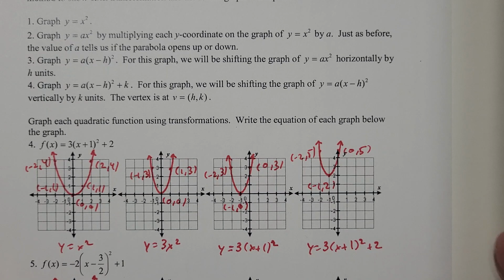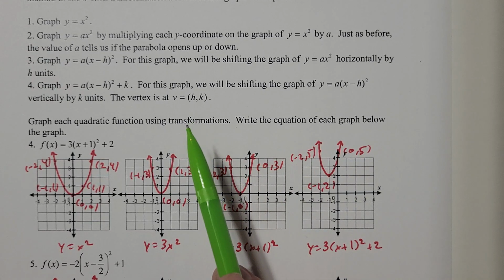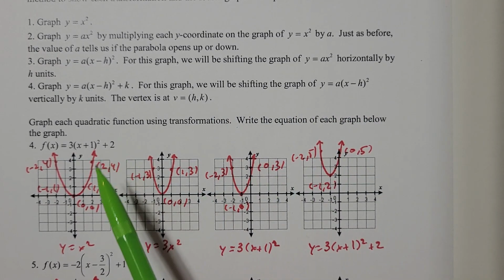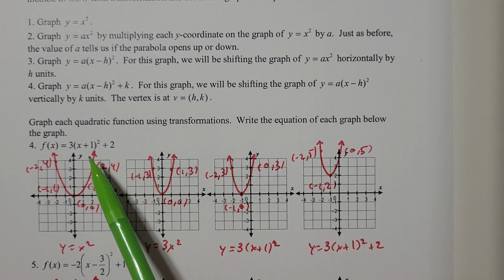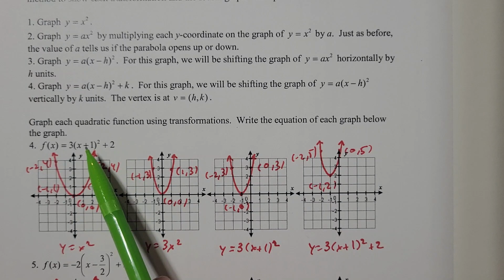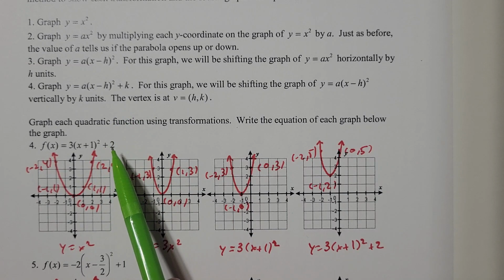By the way, the vertex is at the point (h, k). That's something that I could already know right away before I did any graphing. So the vertex here would be at (negative 1, 2), since it's (x minus h) squared. So the way to look at this is you've got x minus a negative 1, the same as x plus 1, and then the k value is 2.